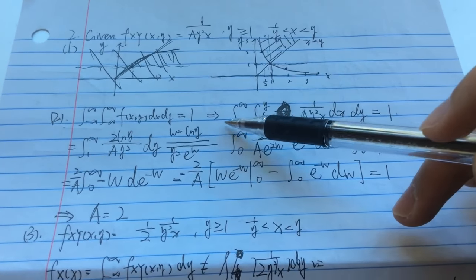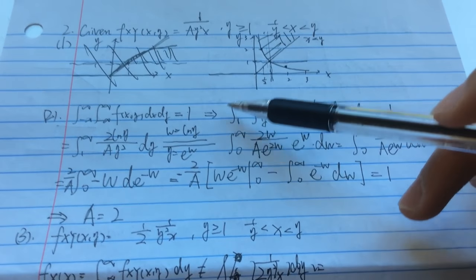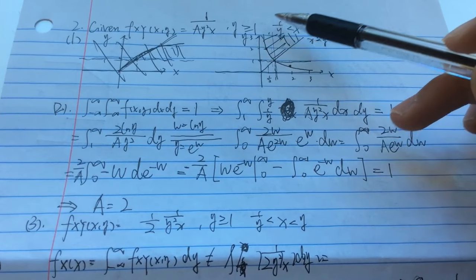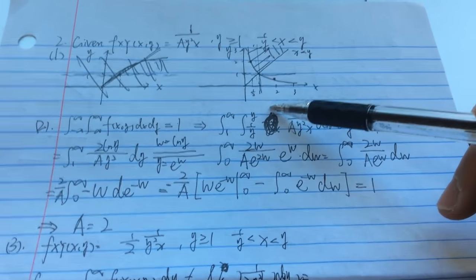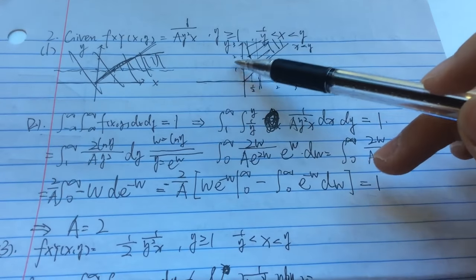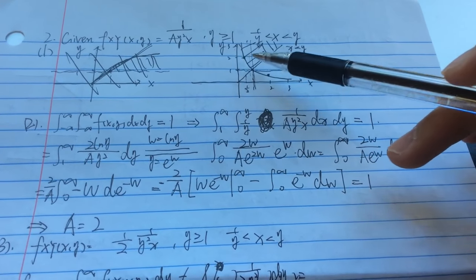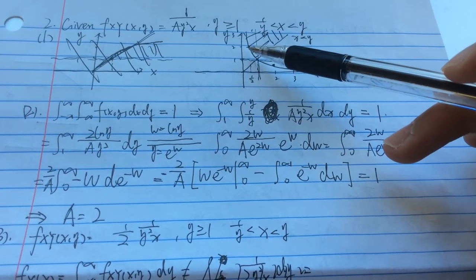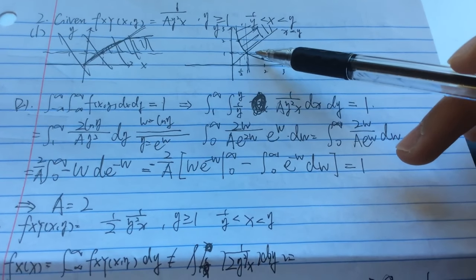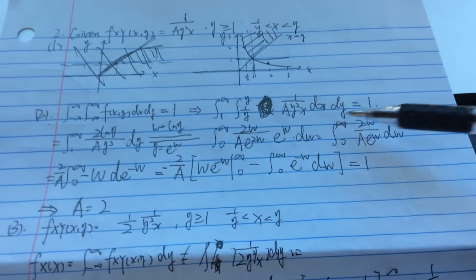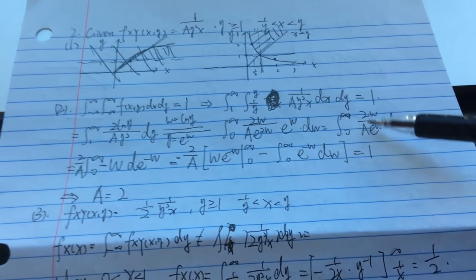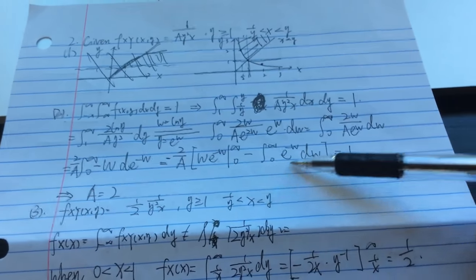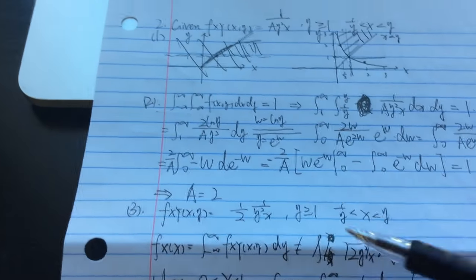So we integrate y from 1 to plus infinity, and integrate x, given y, from 1 over y to y. After some mathematical work, we get that A equals 2.